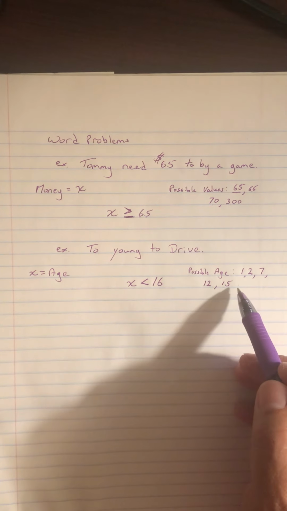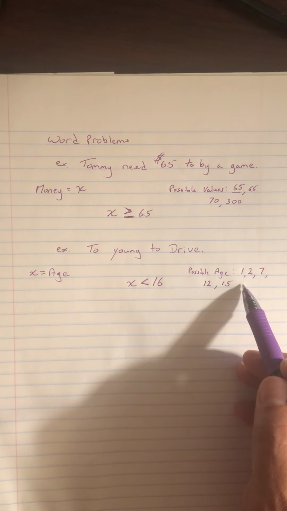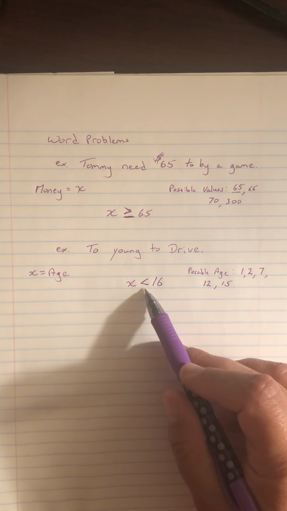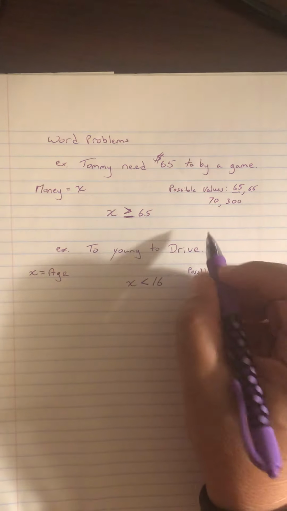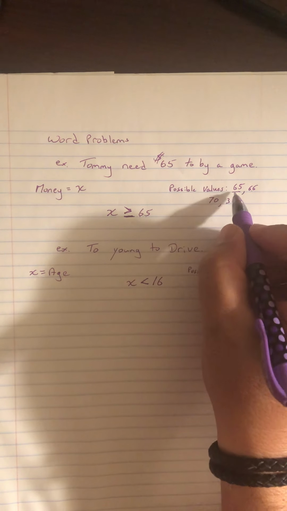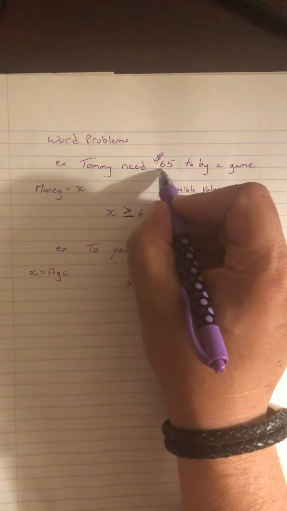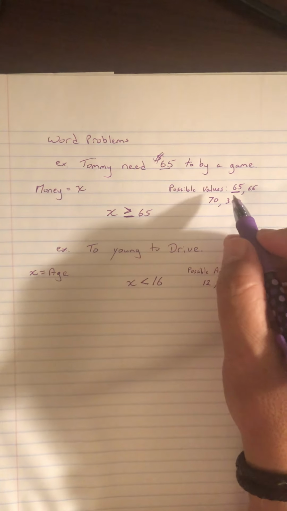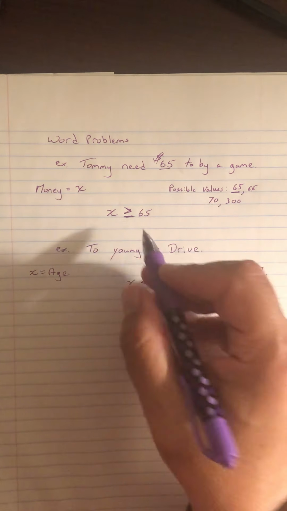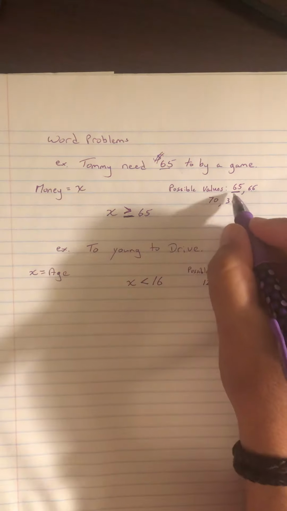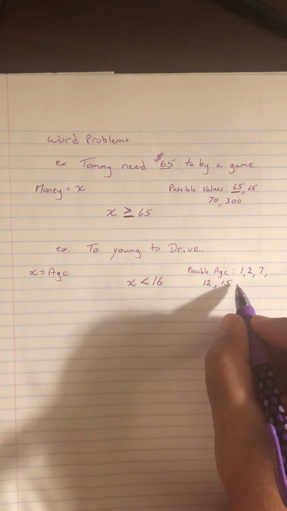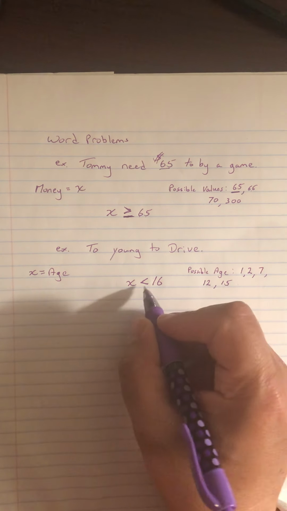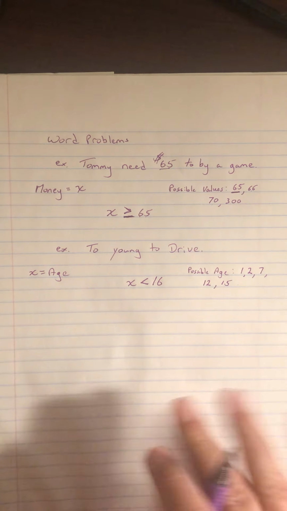But notice I can't put 16 because at 16 you're allowed to drive. So we don't have that equal sign. This one, because we could put 65, which is our number, in our list, we have to add the equal sign because it can be that number. Here, 16 is not part of my list. That means it doesn't get that equal sign.